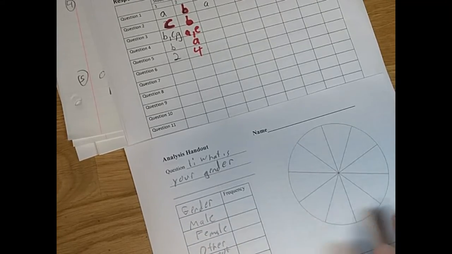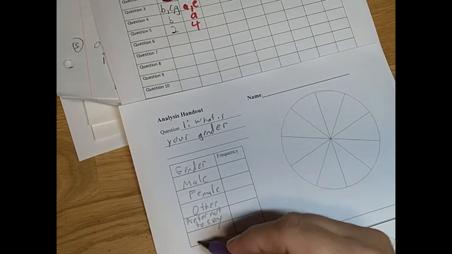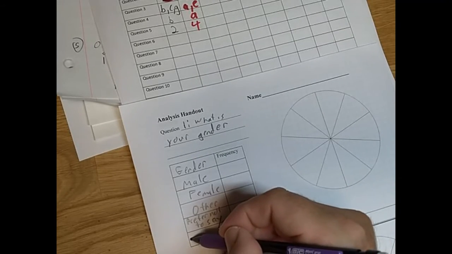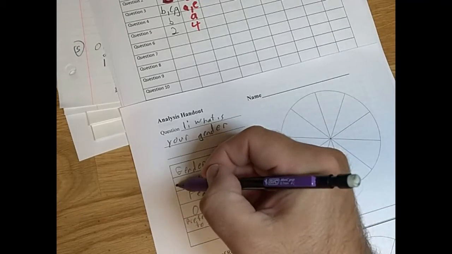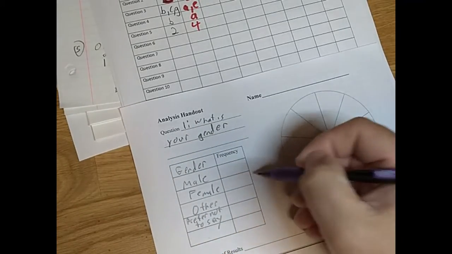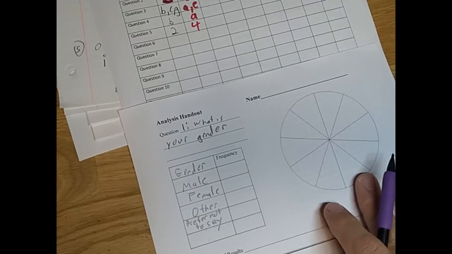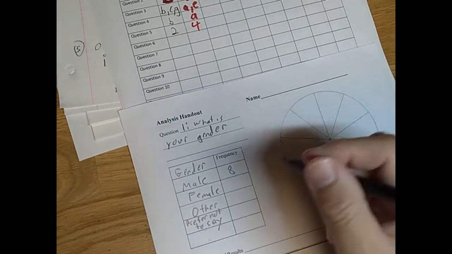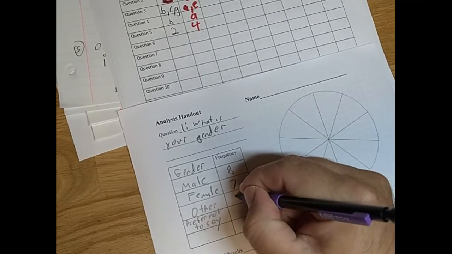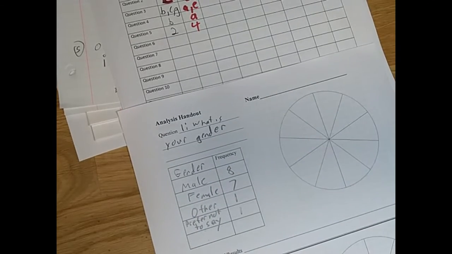Now, if you have more choices than on here, either you can add boxes in here, or you can use a nice ruler and cut the box across. And you can put 2 in here. So you could cut these across and make more options in there. Okay, so let's say maybe out of all the people I surveyed, 8 were male and 7 female. Maybe I had one other and one preferred not to say.